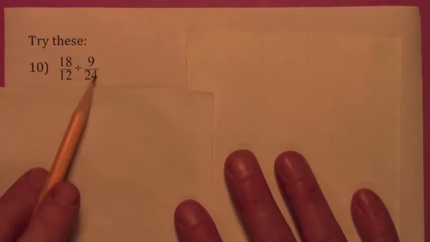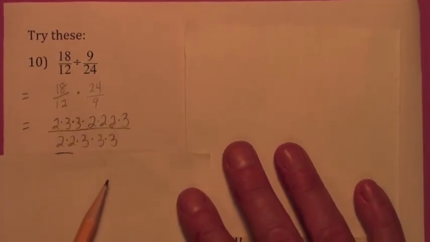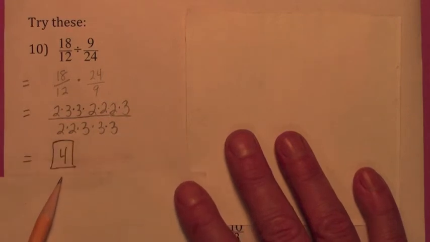Okay, here we go. The first one, a division problem: we're going to keep the first one the same and multiply by the reciprocal of the second, right? We start to factor everything. A lot of factoring going on here. Did you get 4? That's what you should have gotten. That's what I got, at least. I got 4 on that first one, when everything cancels.